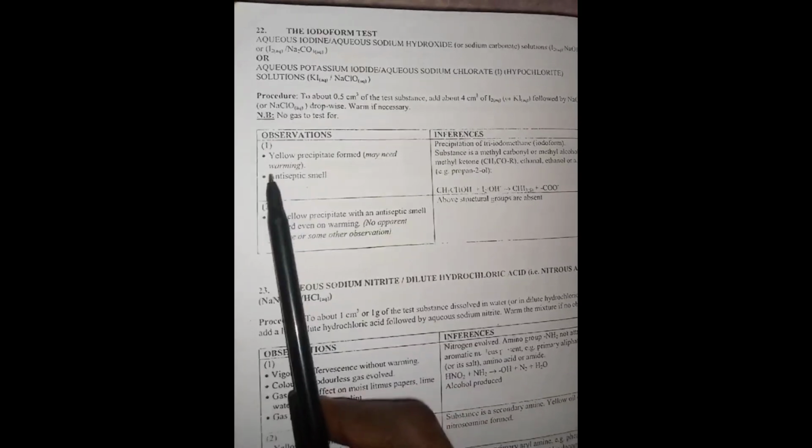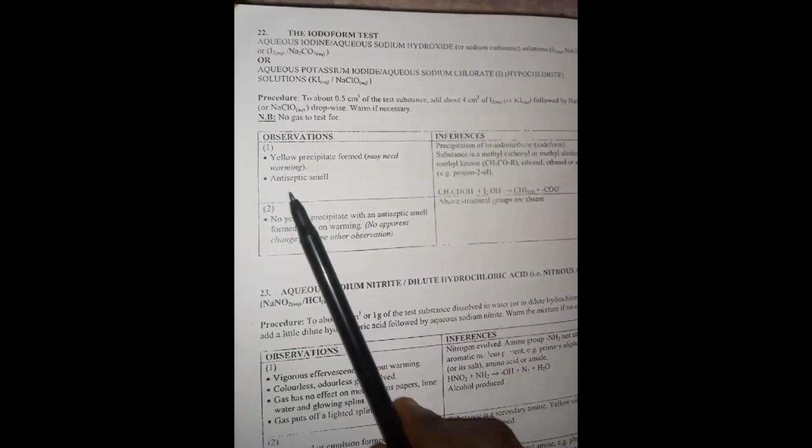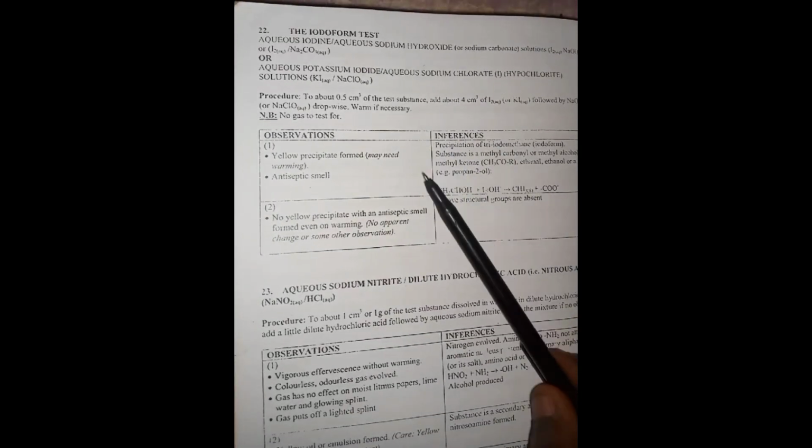Now, with iodoform, guys, I expect to see a yellow precipitate if any of the compounds I listed, namely ethanol, methyl ketones, secondary alcohols, are present. I expect to see a yellow precipitate formed. So this is it. I have yellow precipitate formed, may need warming, and antiseptic smell. Good. These are the observations. You write it under observations. Then inference, you do the same. You copy everything, the equation.